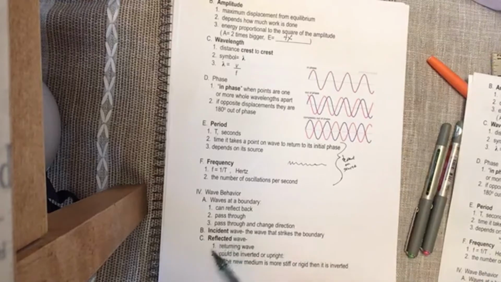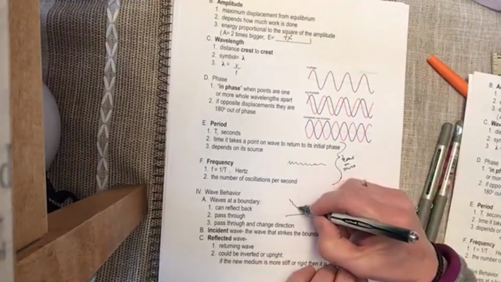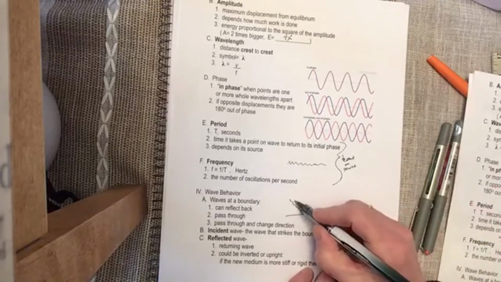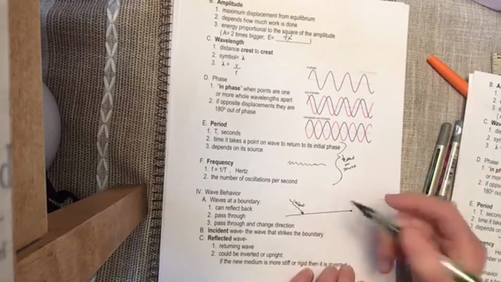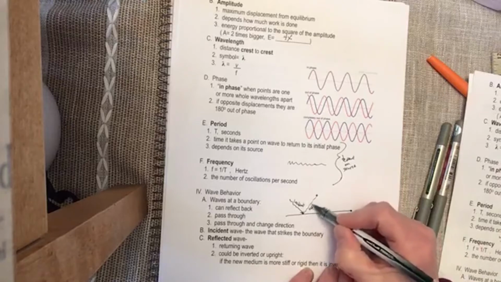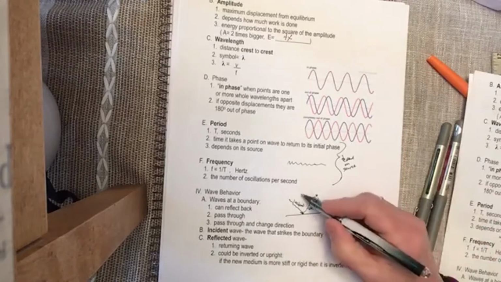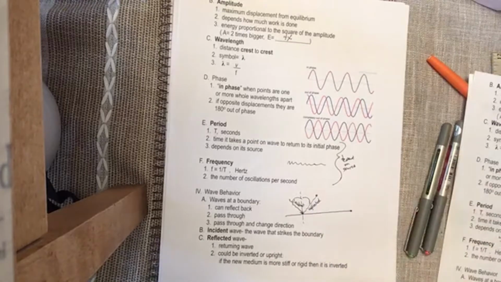All right, more terms. An incident wave is the wave that strikes a boundary. For instance, if a light wave hits a mirrored surface, this would be considered the incident ray, that's a light ray. And then you could have a reflected ray. That's the returning one. We'll find out later that this angle equals this angle, which is the simplest law ever in physics.